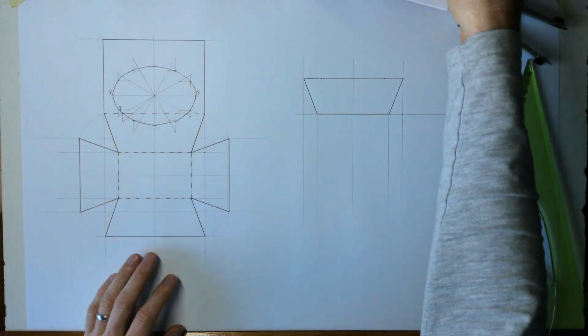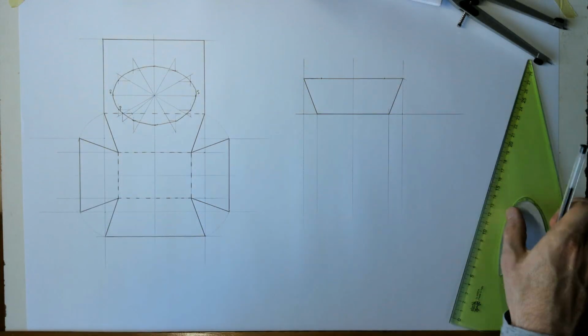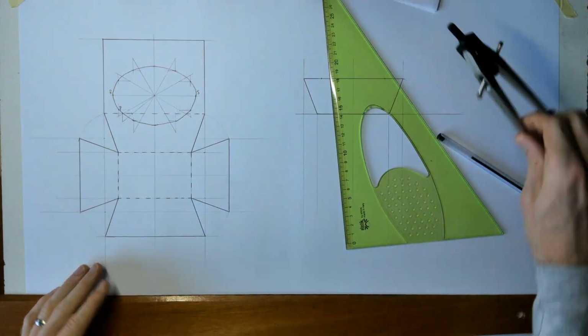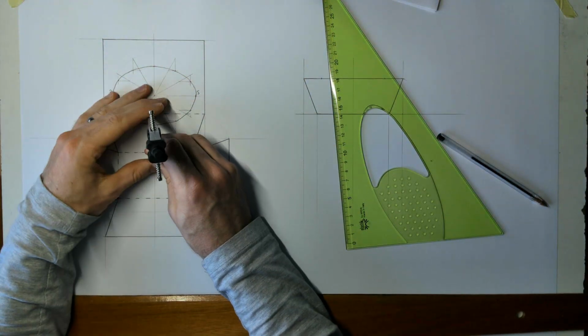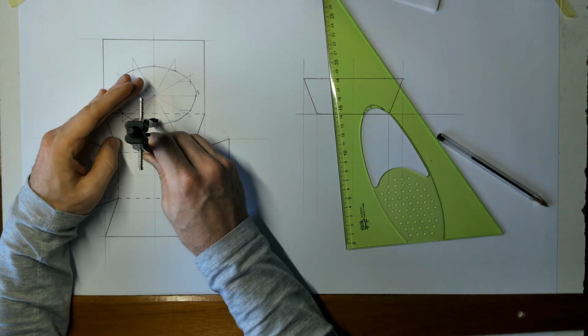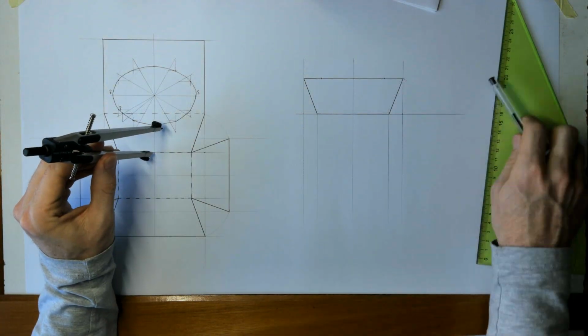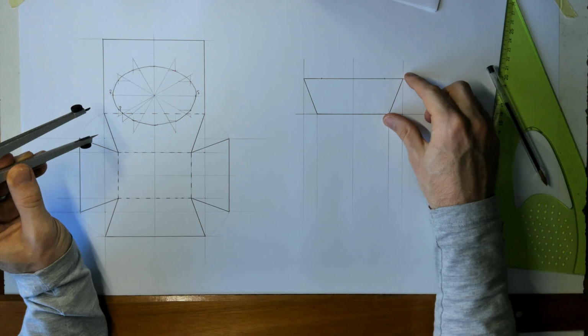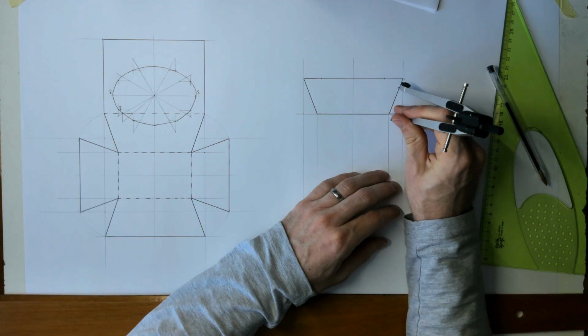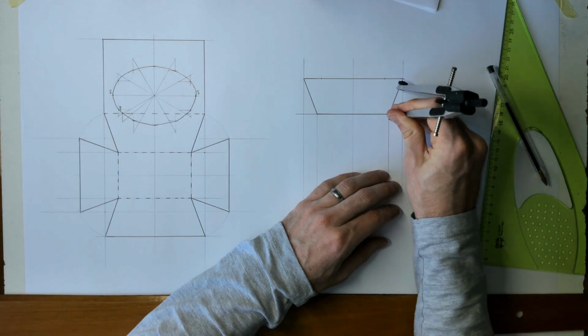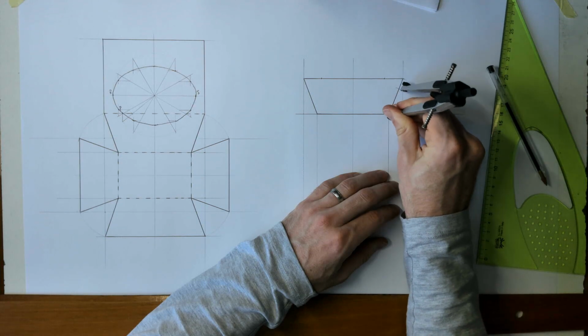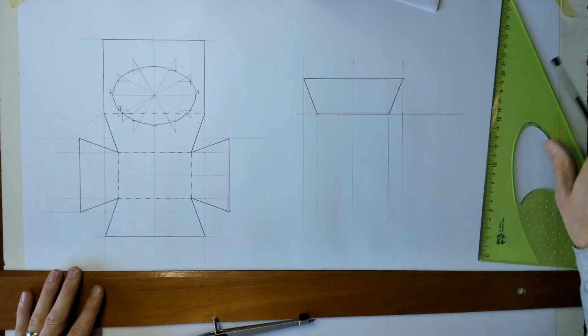Okay, so let's start with this point. All right, that point there, that distance, okay, we can step off here and bring that across.